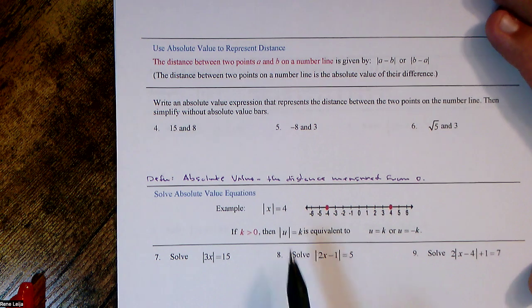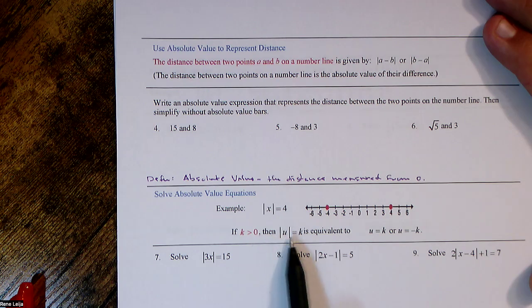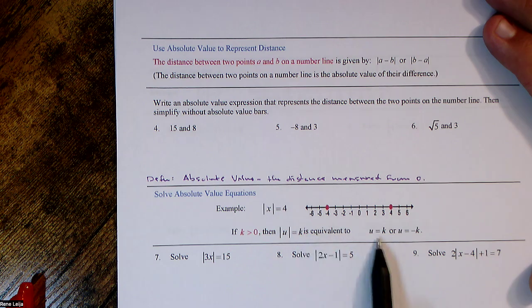So that means that whenever we solve these absolute value equations, we're going to end up with two different equations. So it says if k is greater than 0, then the absolute value of u is equal to k is equivalent to u equals k or u equals -k.